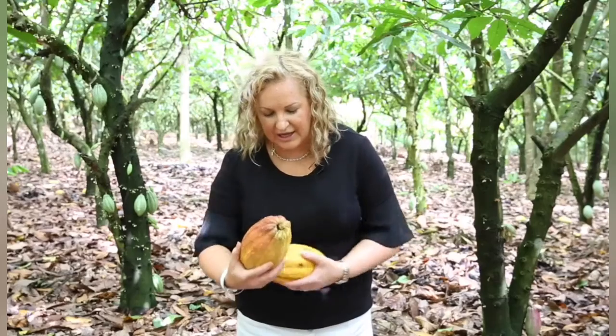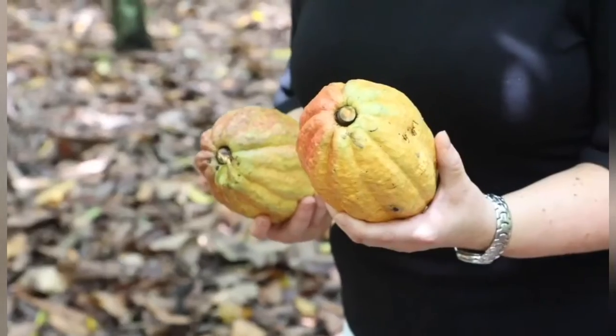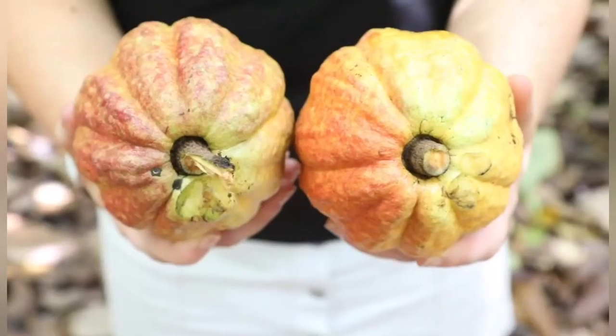So I've got examples here of both. So this is a wrongly cut pod. You can see that part of the cushion here has actually come off. And this is a correctly cut pod, where we've cut as close to the pod as possible.